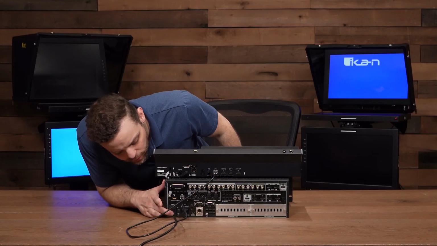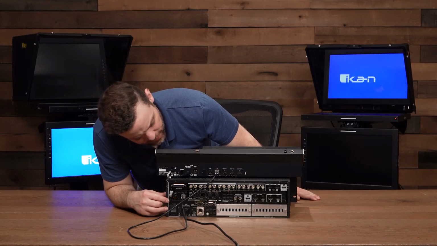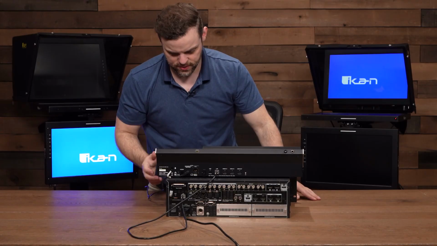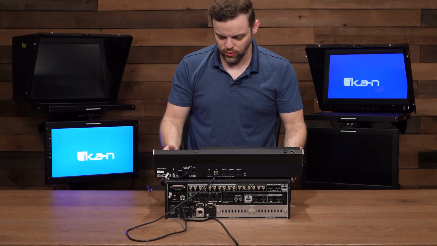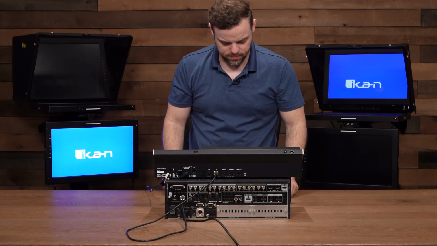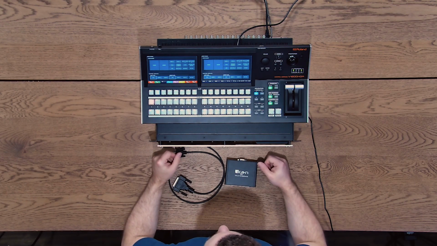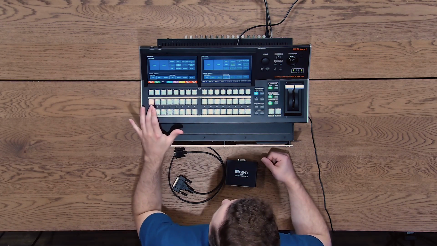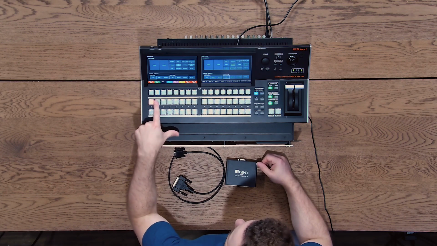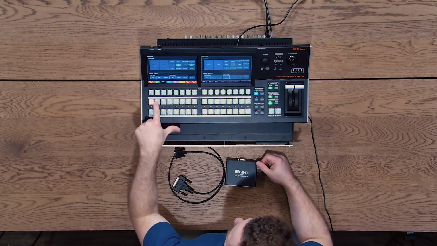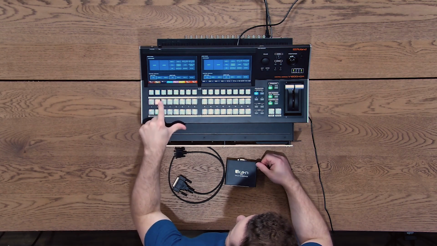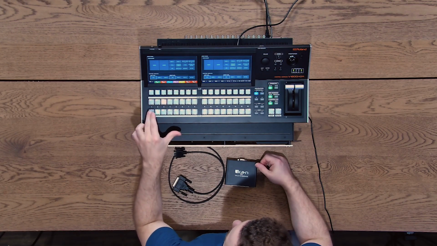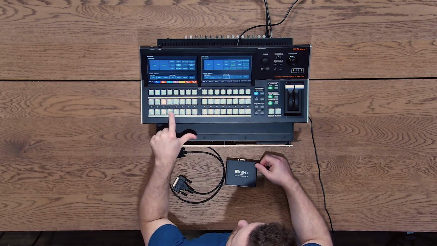Let me go ahead and power it on, and then I'm going to make sure that the control surface is also plugged in. All right, now that the Roland switcher's on, you can see that right here, this is where you choose which camera goes live. And this is where you preview a certain input.